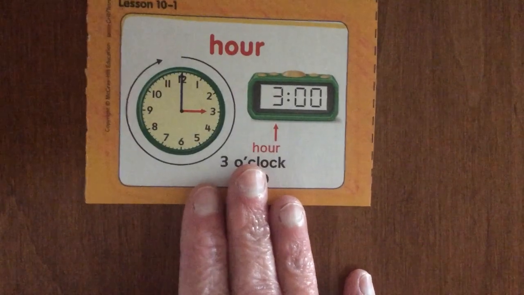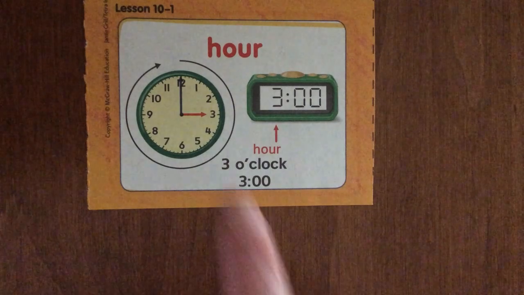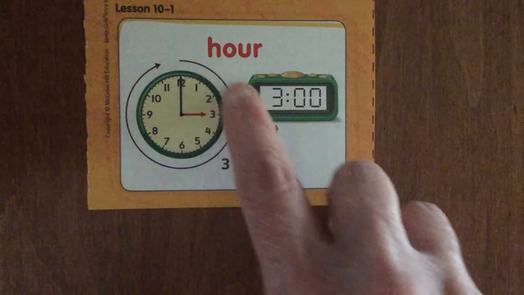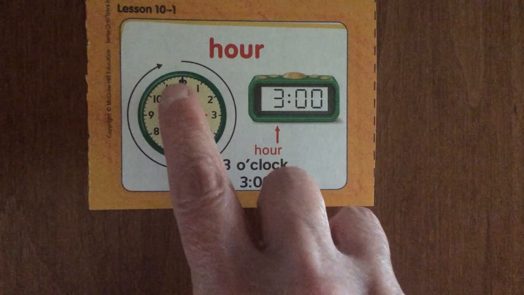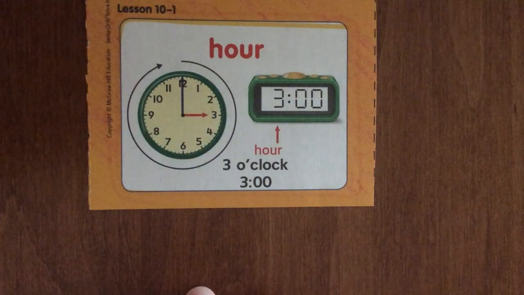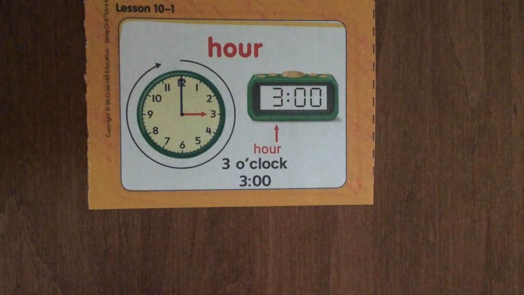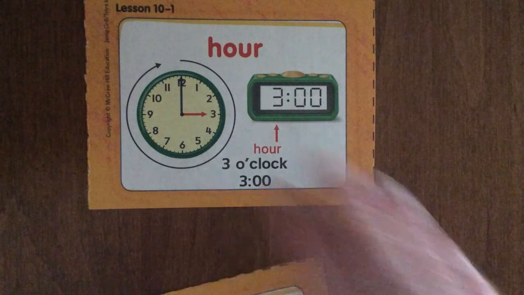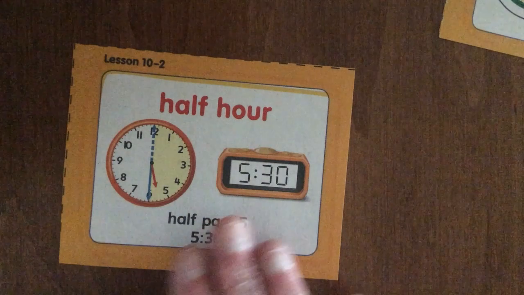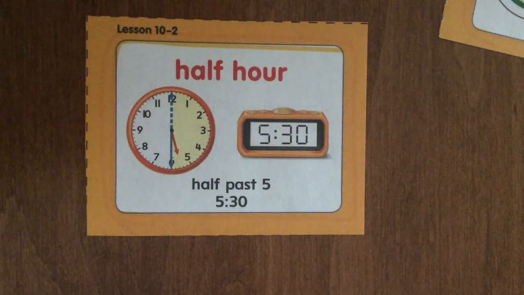All right, then there's an hour, okay? And an hour is when this minute hand on the 12 goes all the way around back up to the next hour. And on the digital clock, the hour is the first number. And then here's a half hour. And a half hour equals 30 minutes. So we say it's 5:30. And we'll talk more about this as we get into the unit.